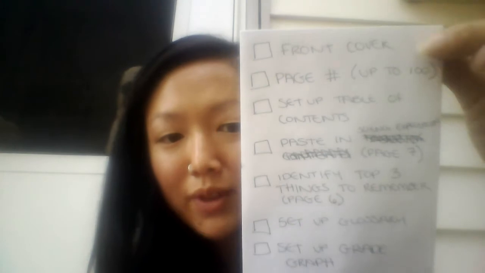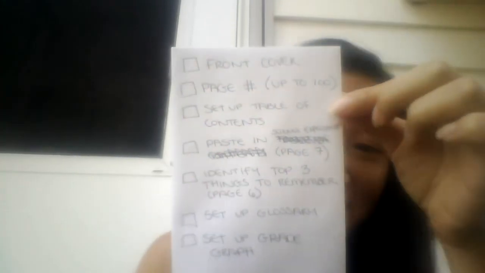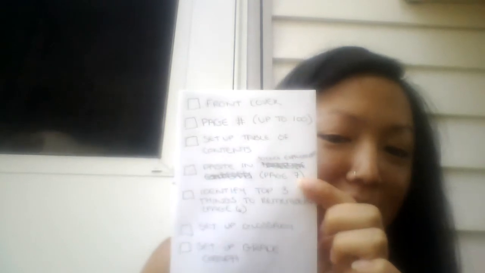Just to recap, we've done our front cover, we have our page numbers up to 100, we've set up our table of contents, we've pasted in our Science Class Expectations, and now I would like you to identify the top 3 things to remember about class expectations on page 6.